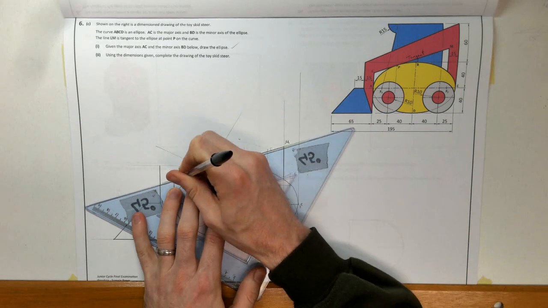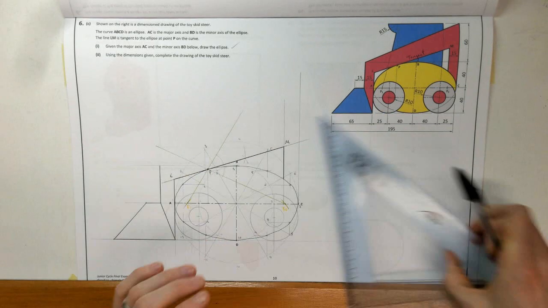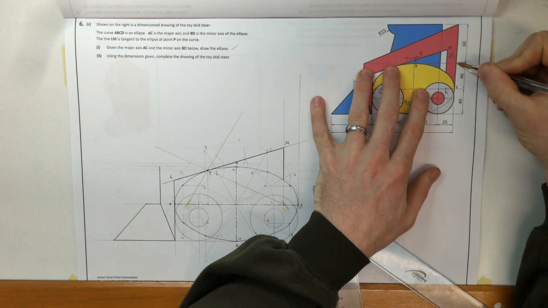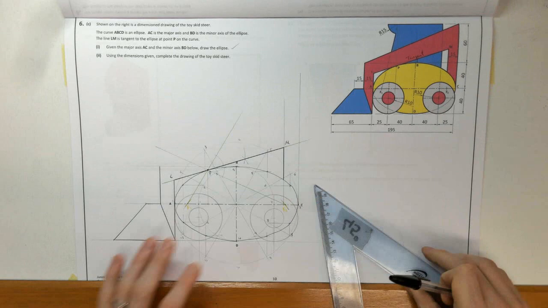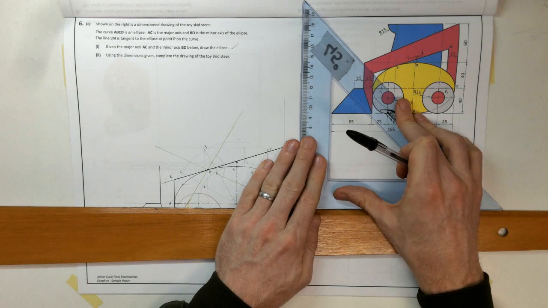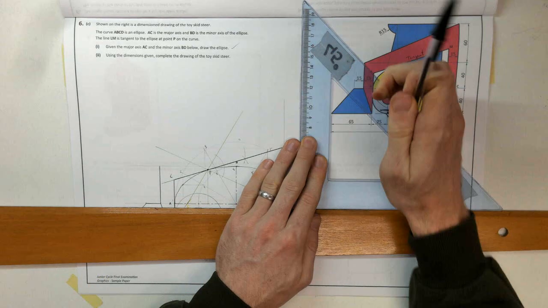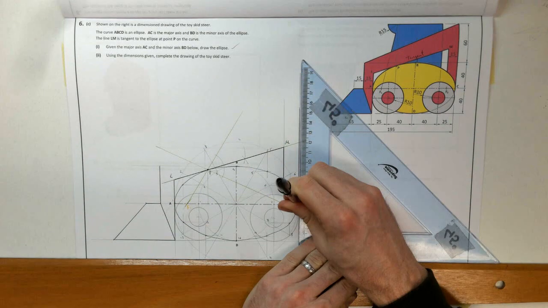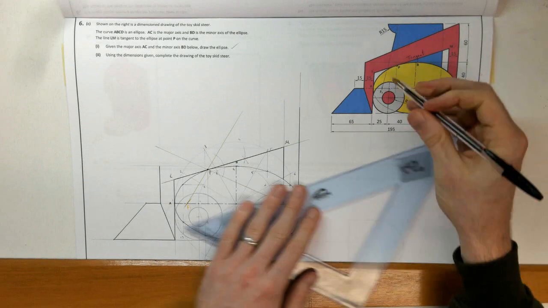I did it in colour there earlier. Alright, now top point, we're going up 40 plus 60, that's 100. And we can join those back.